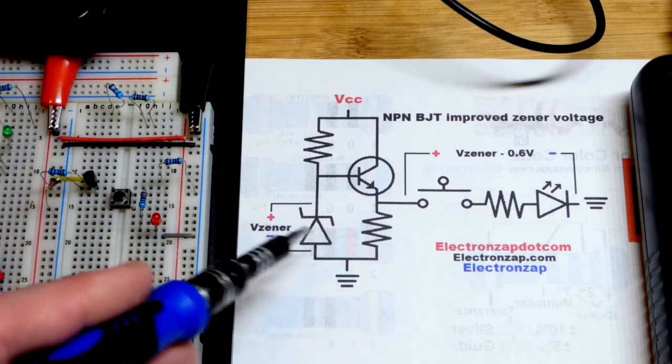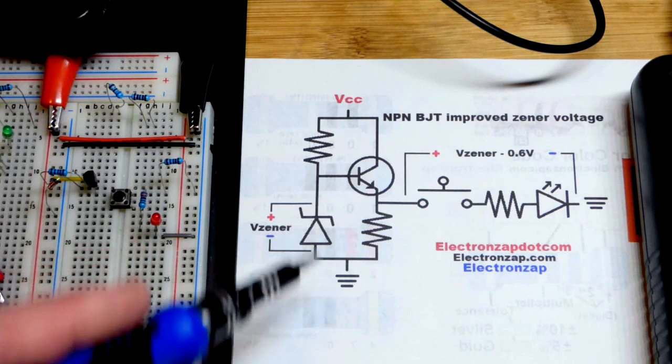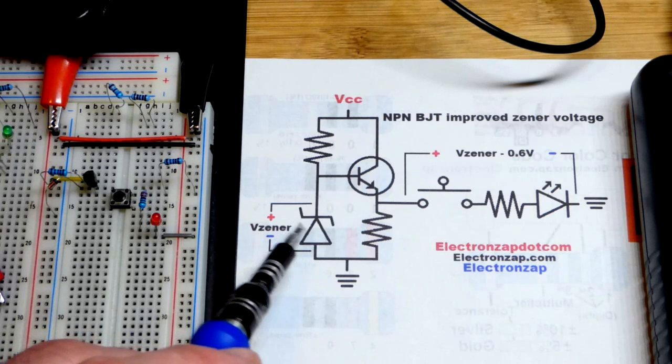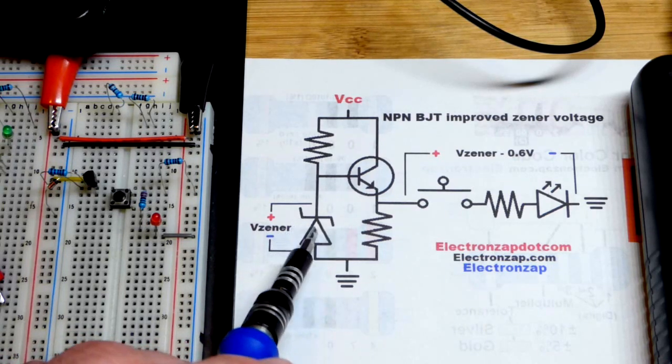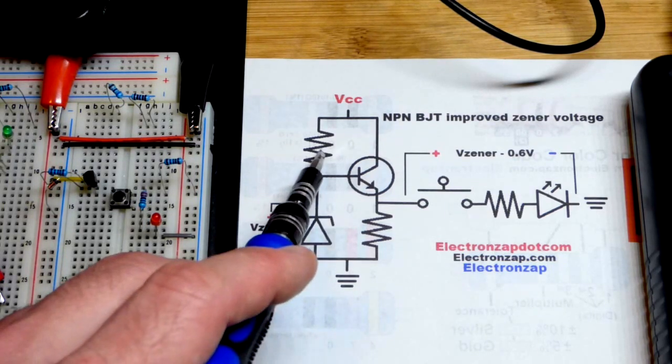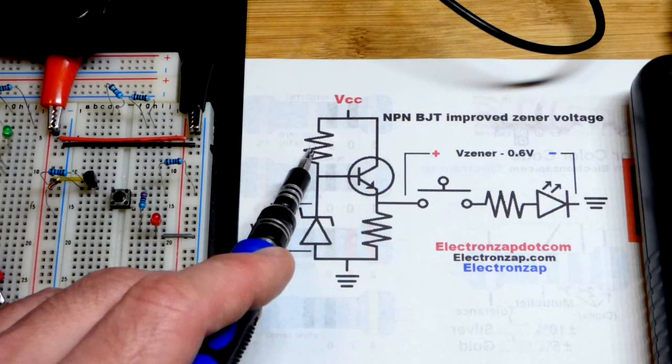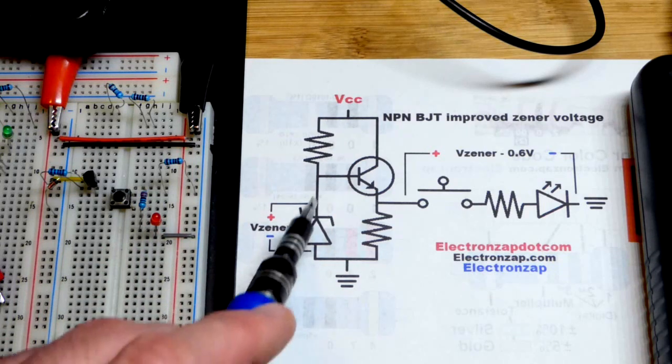So use the zener diode reverse bias, unlike a rectifier diode, which when you want it to conduct, you use forward bias. And in any case, we're going to use a 5.1 volt zener diode to set the current through it, and a bit for the transistor. We're going to use a 1 kilo ohm resistor there.